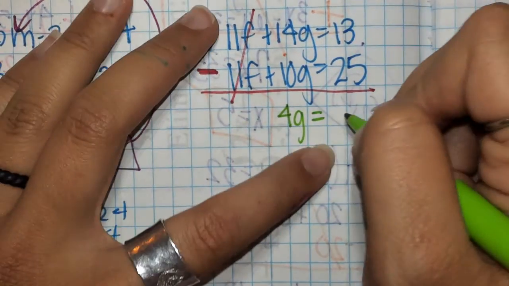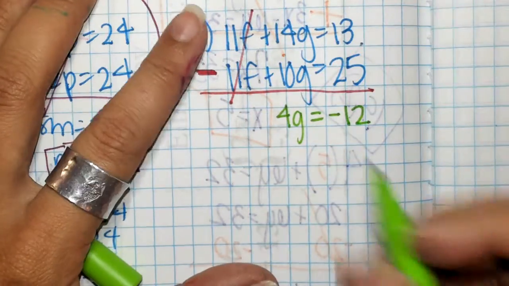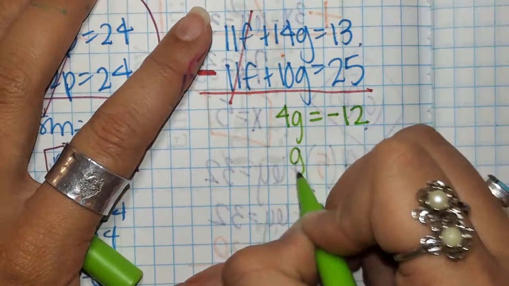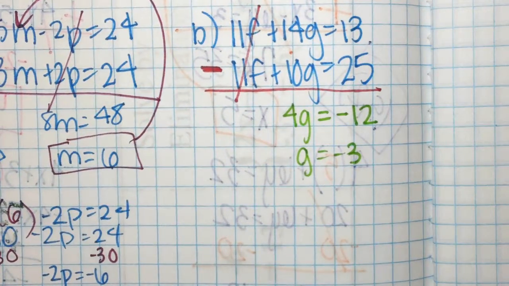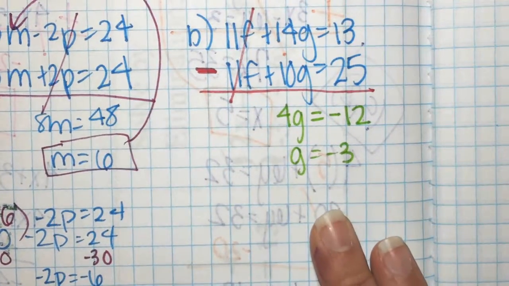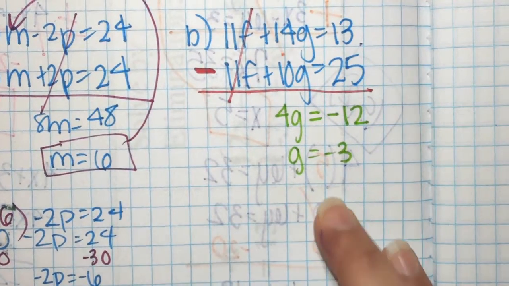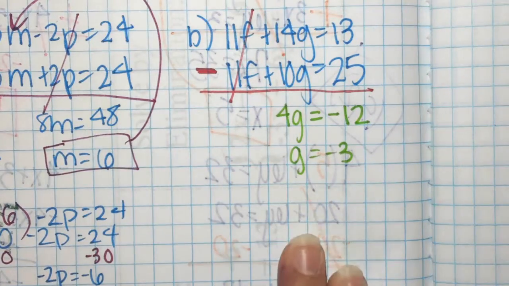13 minus 25 is, okay, so then you divide by 4, and what is G? Negative 3. All right, who got it right at that point? Good, that's half the class, good job. Now, if we did not get it correct, where do we make a mistake here?